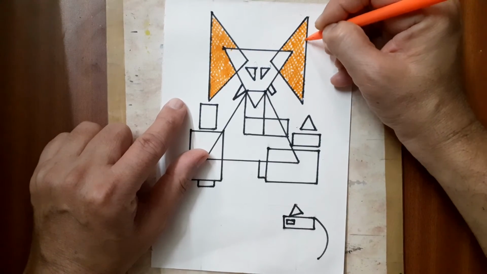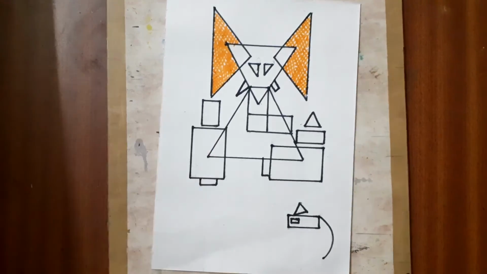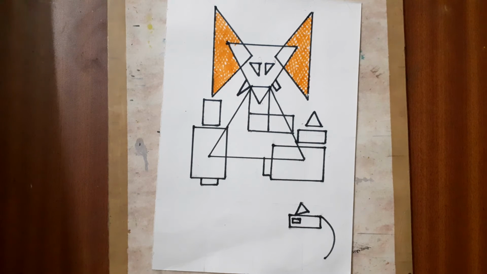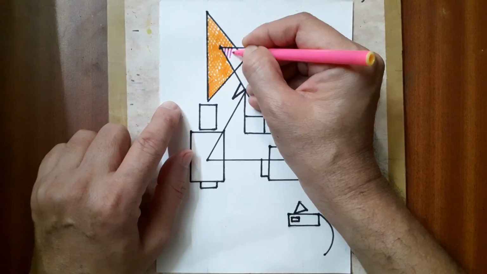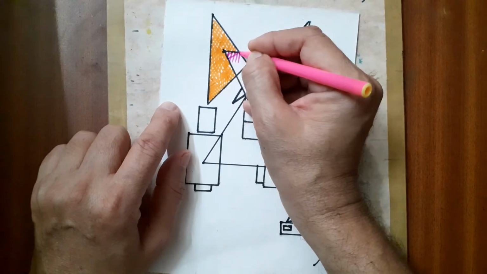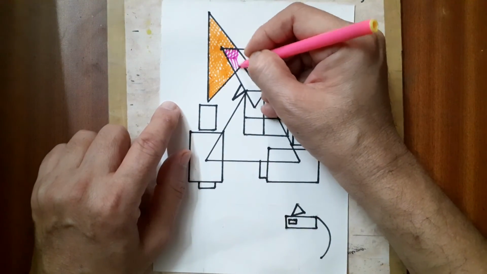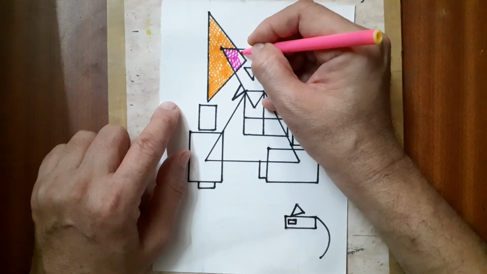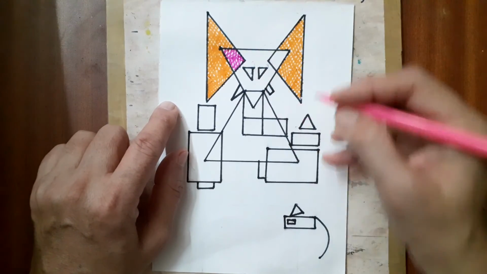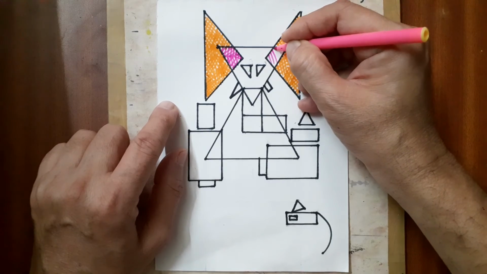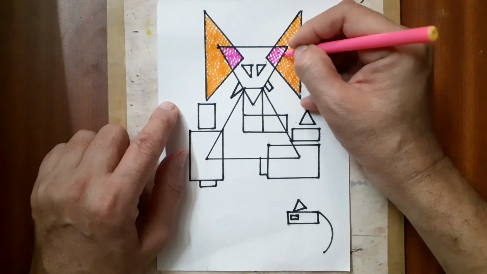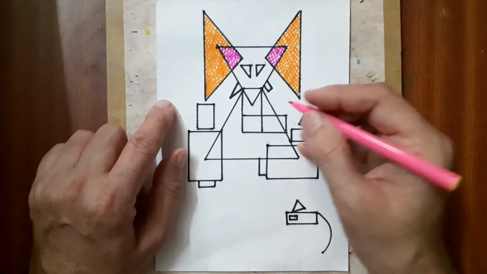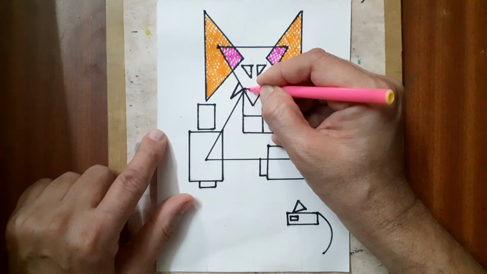So in this way I have completed the ear flaps of the elephant headed god, and then I move over to any color I like. I like to use pink, so I'll make use of pink, do the hatching, then the cross hatching, once again cross hatching, the same way here, and here.